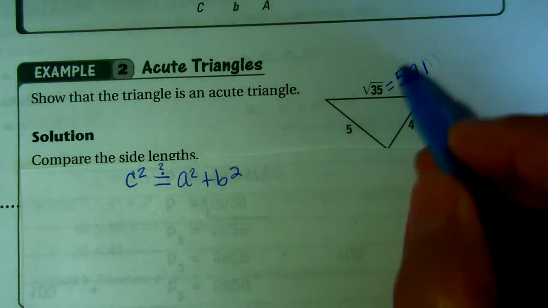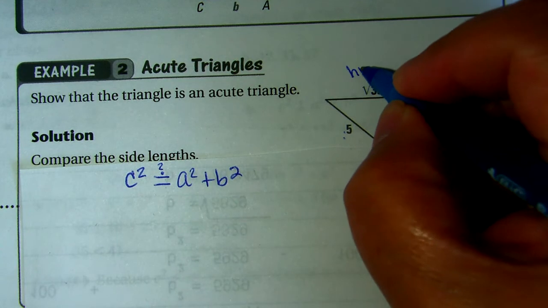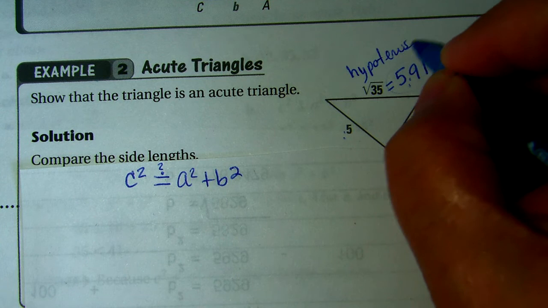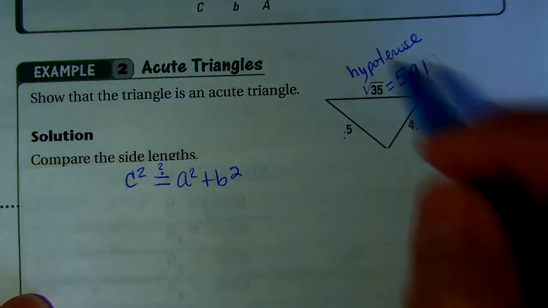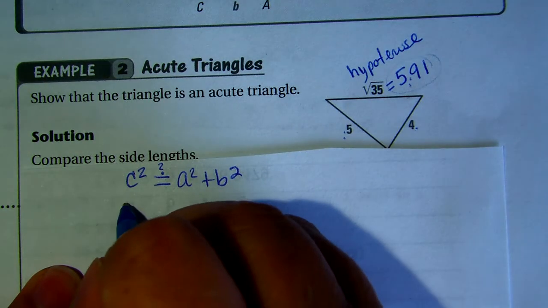Okay, so I see that this number is the biggest of these three. So this must be the hypotenuse. Hypotenuse. All right, I don't even remember if I'm spelling it right. So since this is the hypotenuse, this is the one that I'm going to put right here.